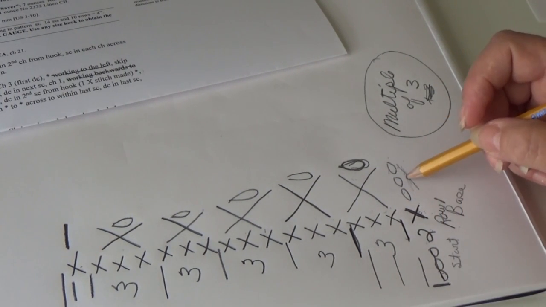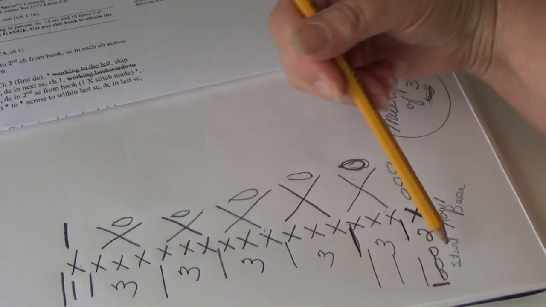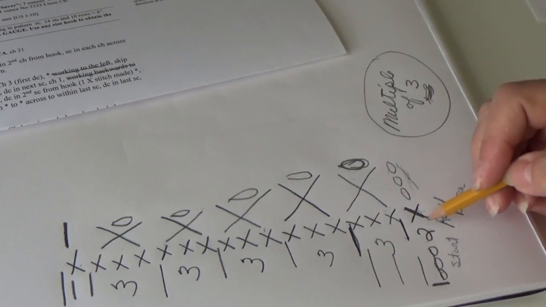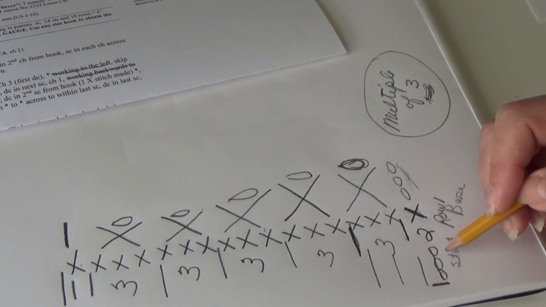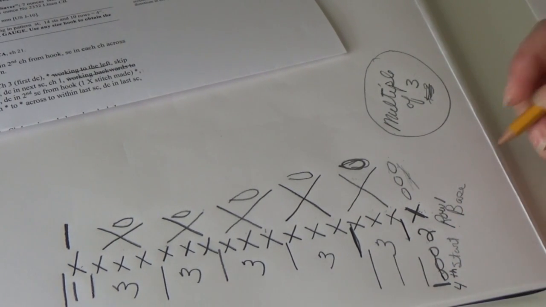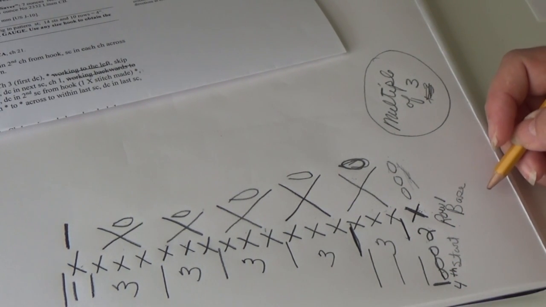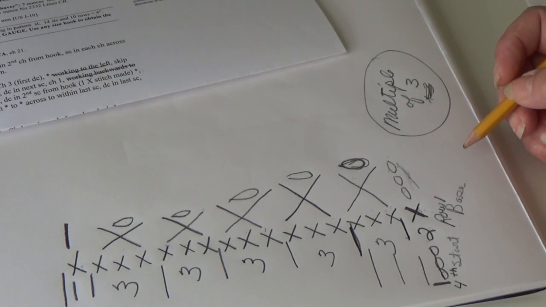So that would change this. This would be the same, but your starting one would be different. This would change from a single crochet going into the 2nd chain to a double crochet going into the 4th chain, and that changes your multiple to a multiple of 3 plus 5.